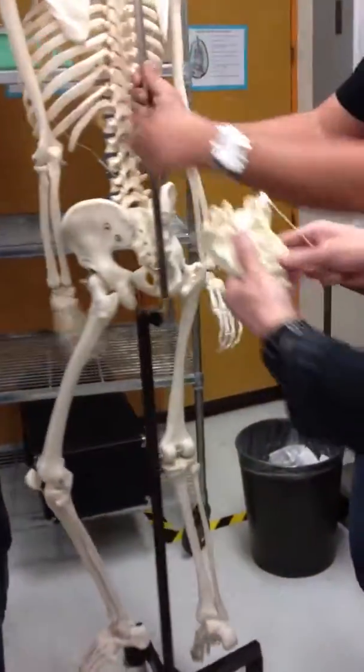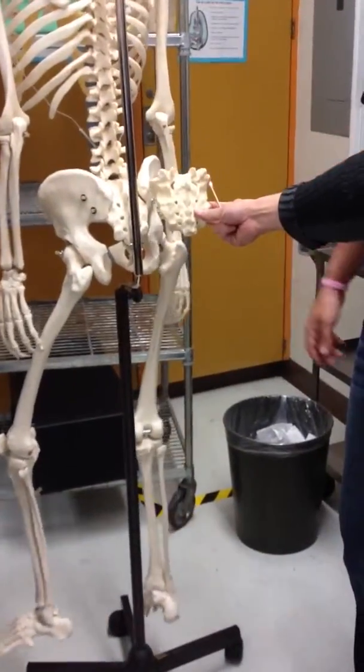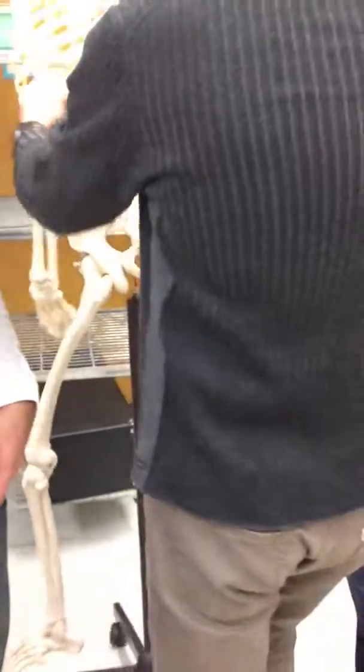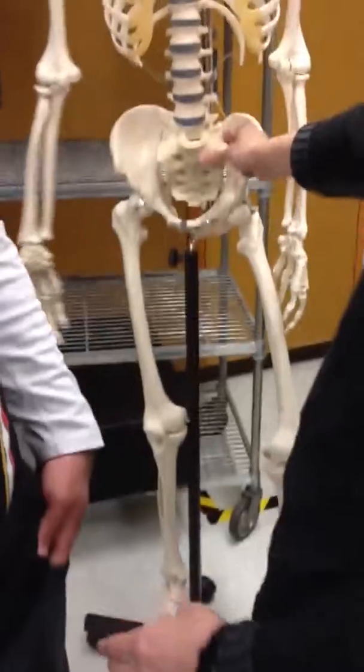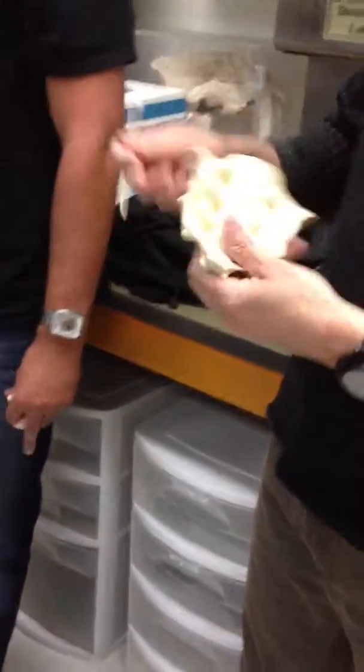As far as the sacrum goes, this is the front, this is the back. Obviously, if you look on the skeleton, you can see this is the back, right? So looking at it from the front, it would be like this. That means the holes in the front are the anterior sacral foramina. The holes on the back, same holes, but they're called the posterior sacral foramina.